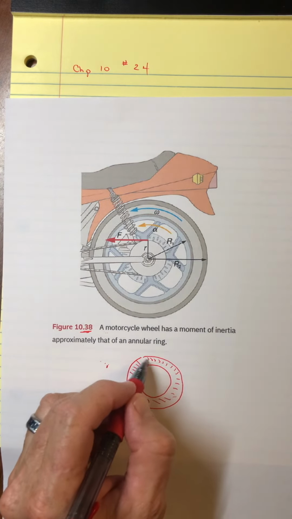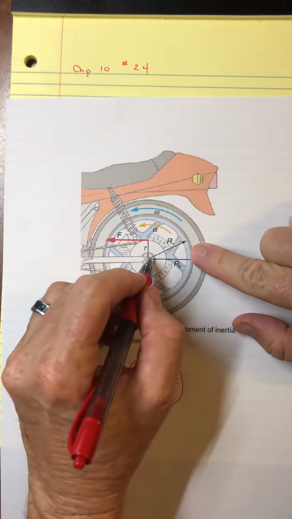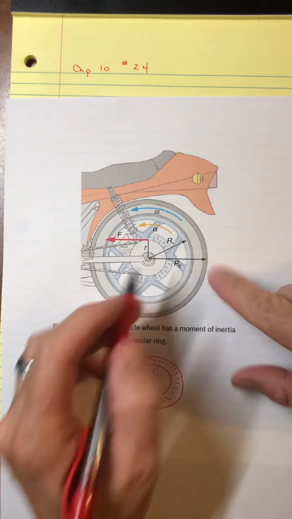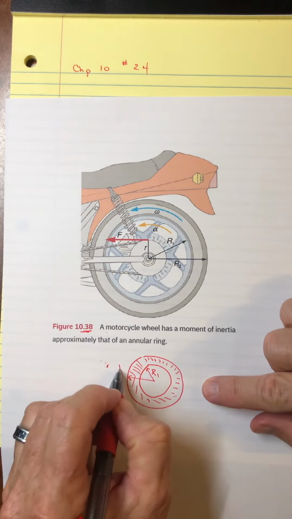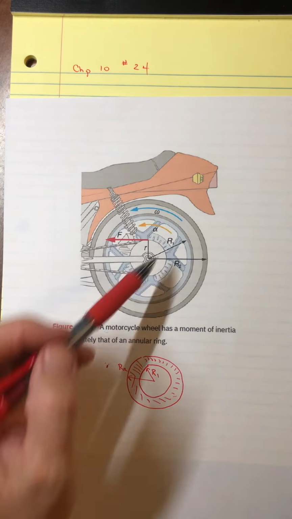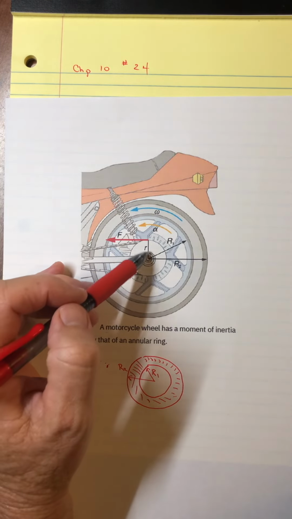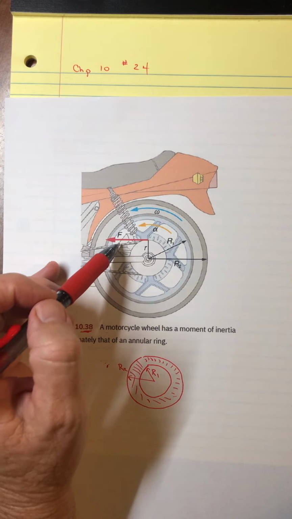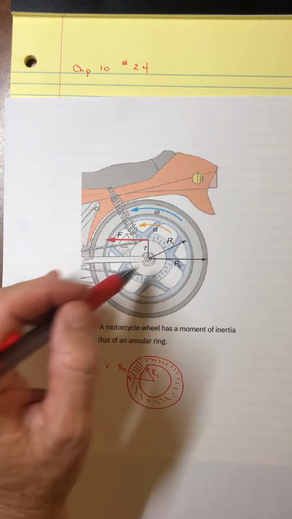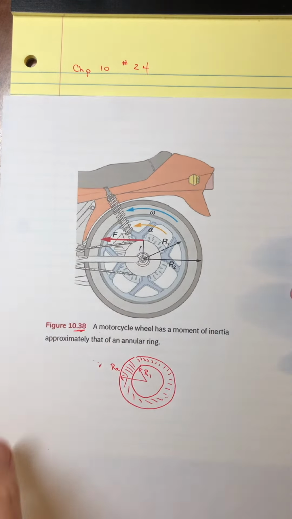And that does seem to match this motorcycle tire really well, because it's got an inner radius of R1 and then an outer radius of R2. And that's where the mass is, between this inner radius and outer radius. Don't confuse that with this little r. That's actually the force in the chain, and that's the torque making the wheel go around, and that's not part of the moment of inertia.